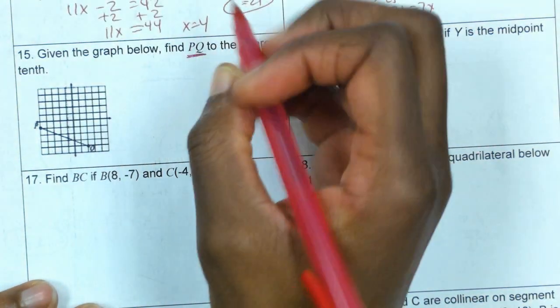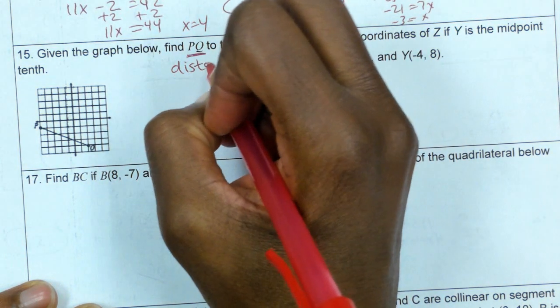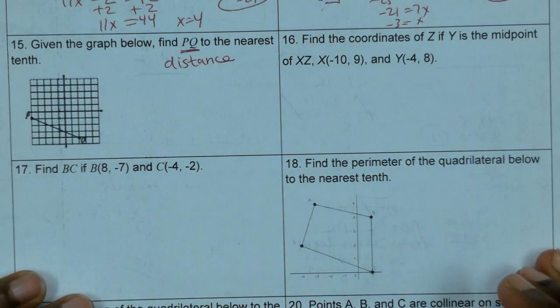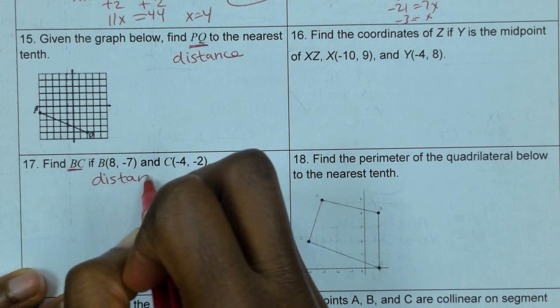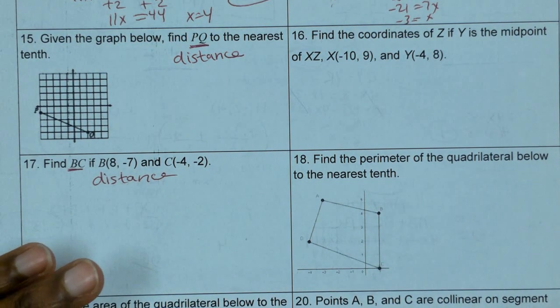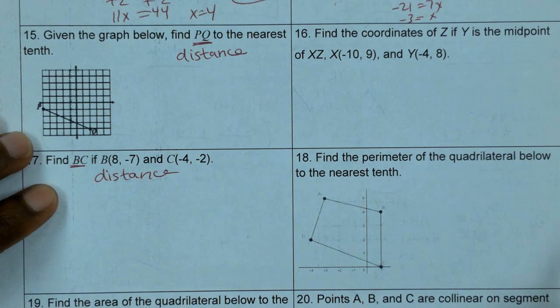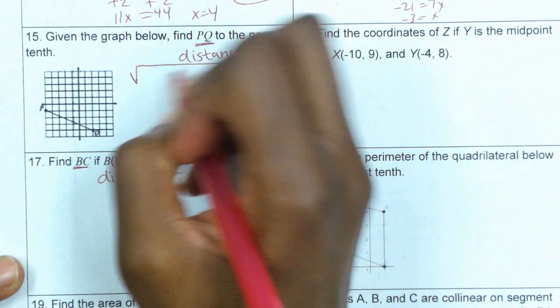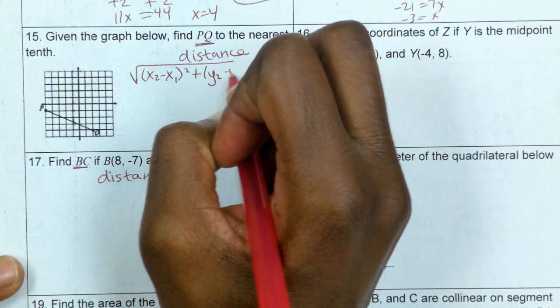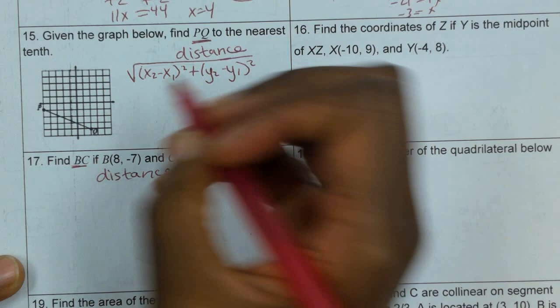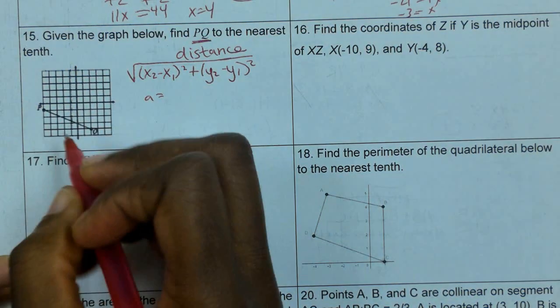Okay, when it says find PQ like this, we're looking for the distance between P and Q. Find BC, looking for the distance. I'm getting ahead of myself, but there's so much distance stuff on here. So you can do the distance formula or the Pythagorean theorem. Again, the distance formula you need to memorize if you're going to use that. Pythagorean theorem is what I'm going to use.